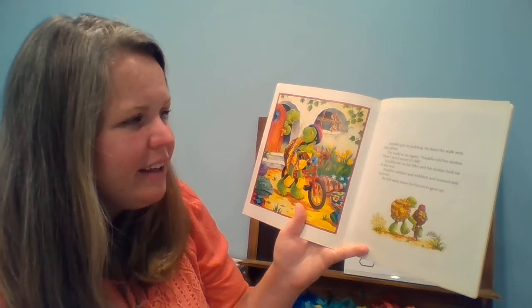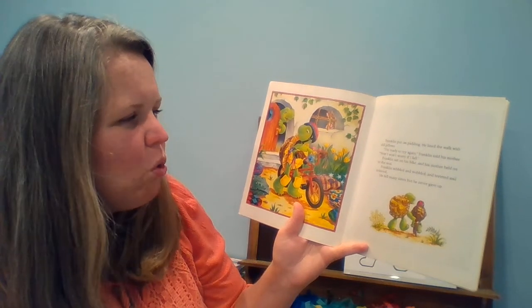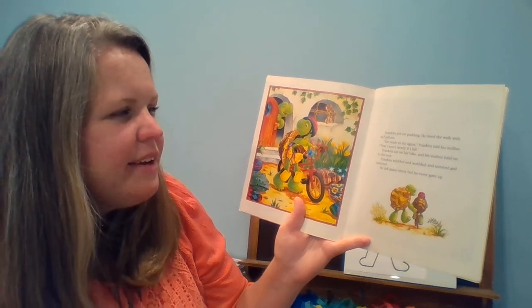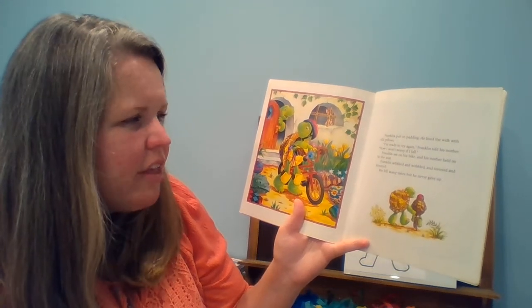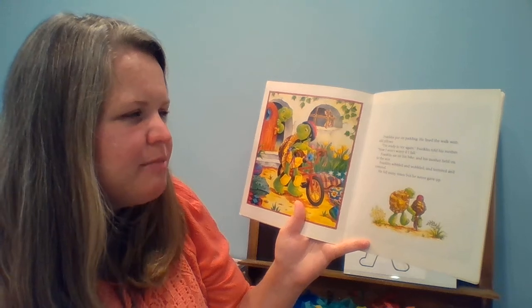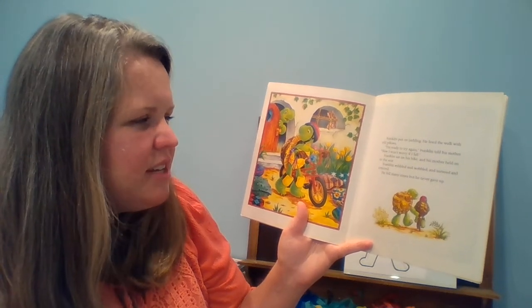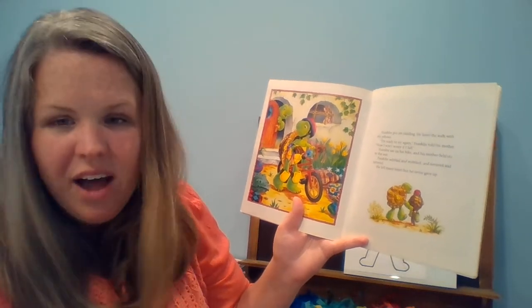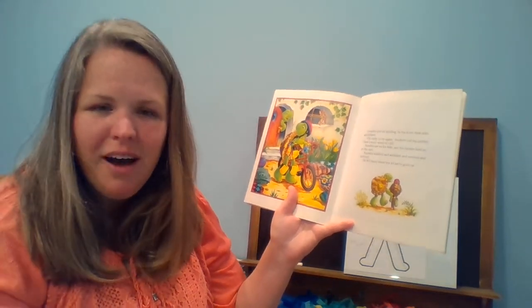Franklin put on padding. He lined the walk with old pillows. "I'm ready to try again," Franklin told his mother. "Now I won't worry if I fall." Franklin sat on his bike and his mother held on to the seat. Franklin wibbled and wobbled and teetered and tottered. He fell many times, but he never gave up.